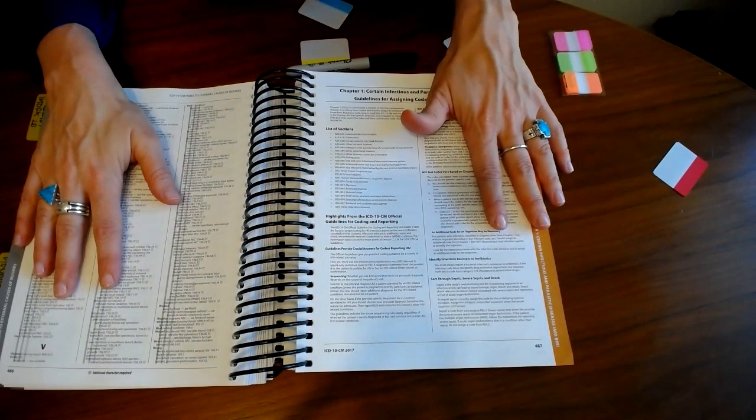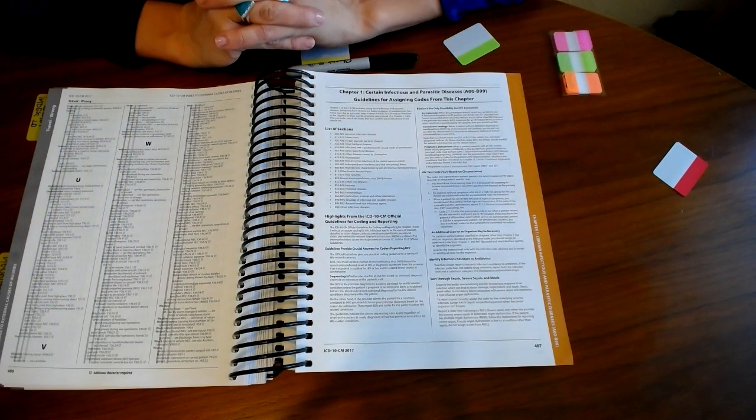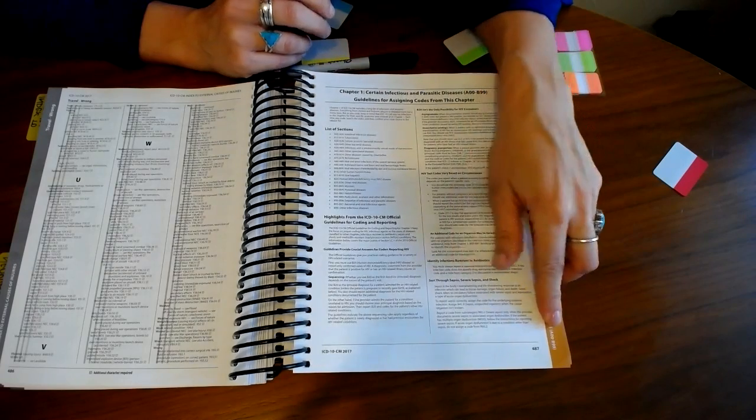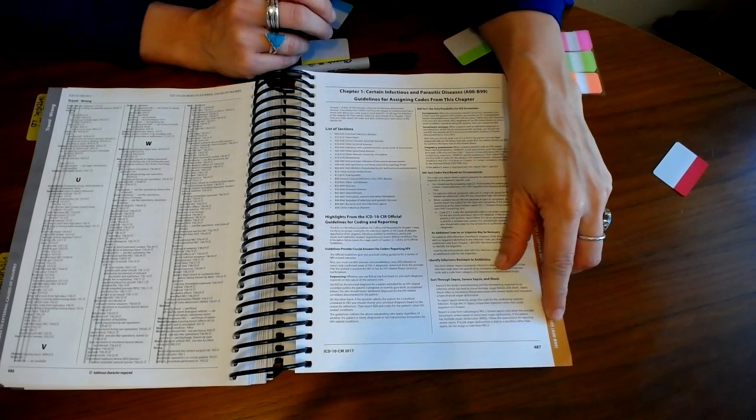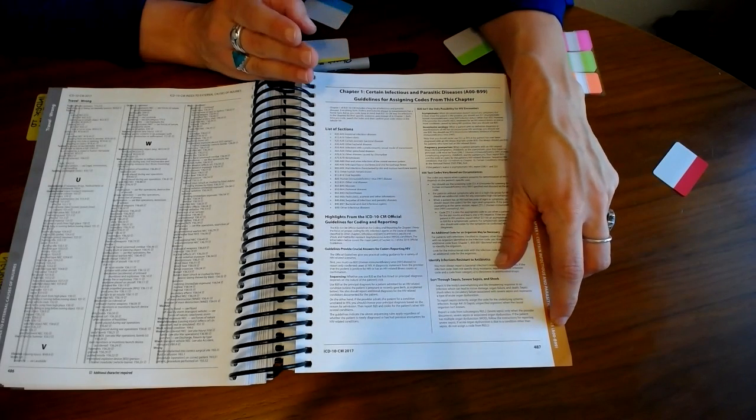Now we are at our tabular list of diseases and injuries. It's personal preference how you're going to want to tab these books. For me, I did it a couple different ways. I would use the code range, A00 through B99, on a tab. And that's actually how I'm going to show you guys.